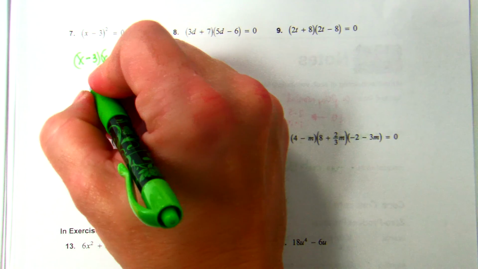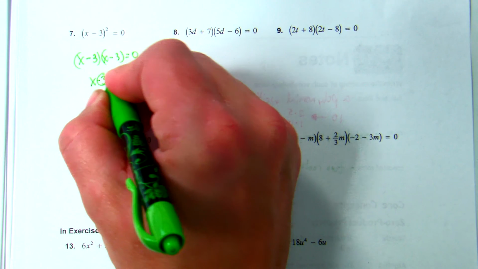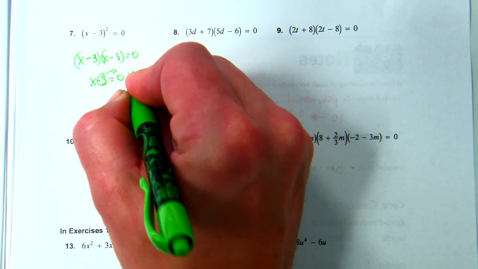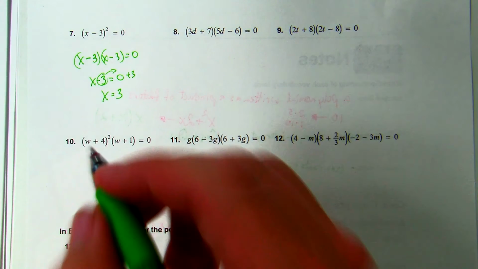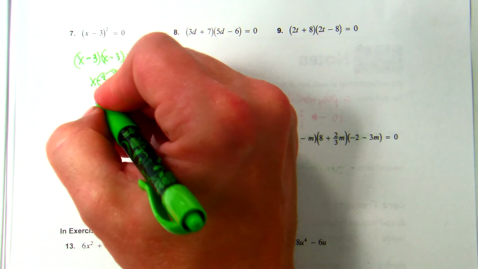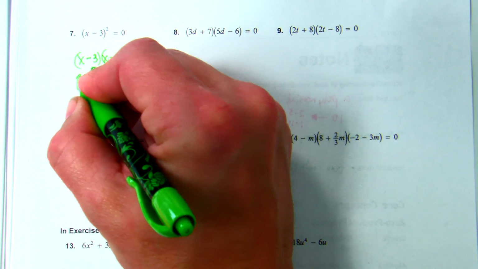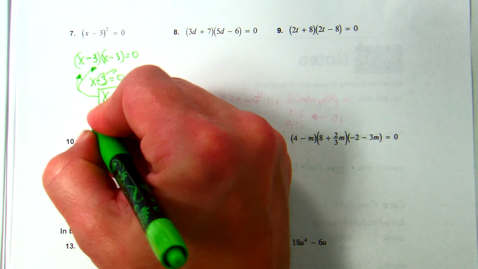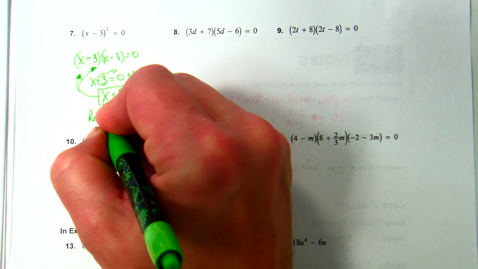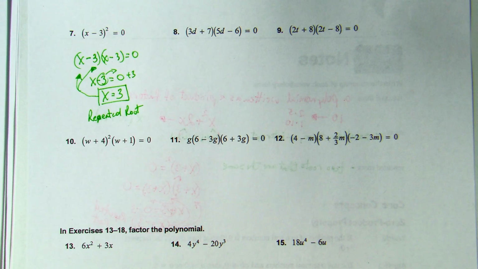So I'm going to set one of these equal to 0, and I'll just have to take that 3 across. So x is going to equal 3. Again, this is the answer for both of them. And so this is also a repeated root. So you might make that notation.